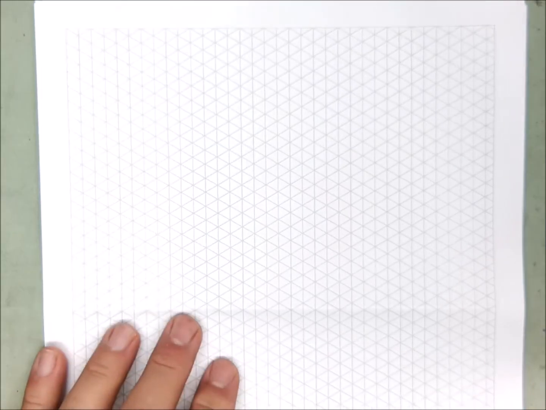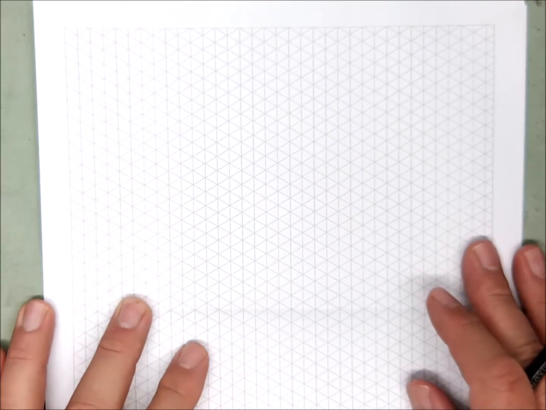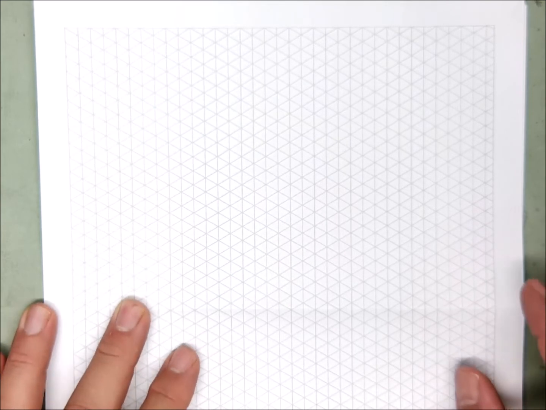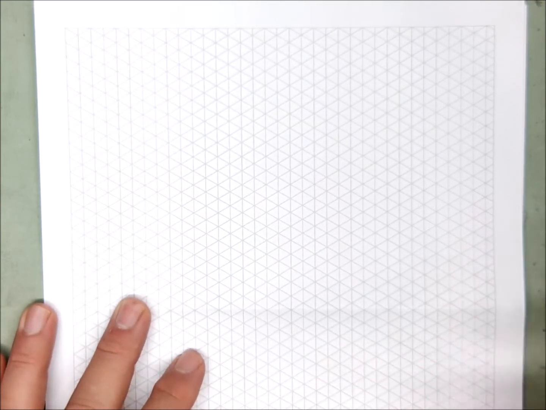And then let's go take a look at our problems and see what we're going to be working with. Oh, hey, these look familiar. These are going to be pretty much the same things that we did with the oblique exercises, the same shapes except drawn in a different pictorial style.